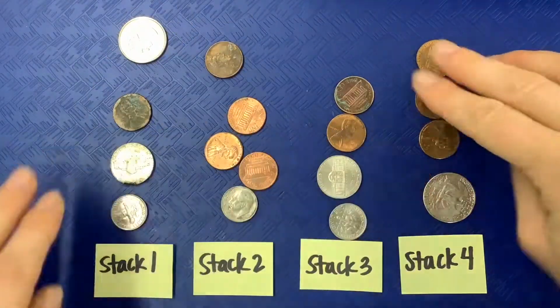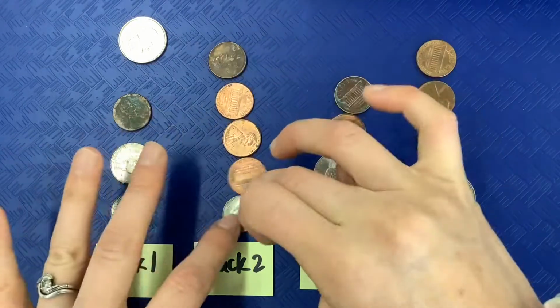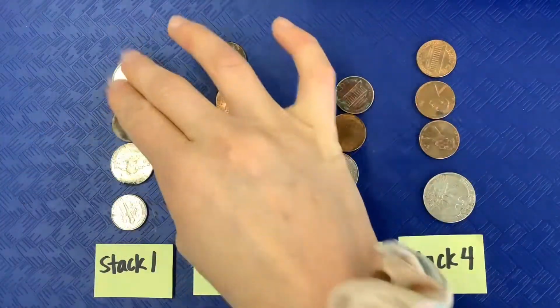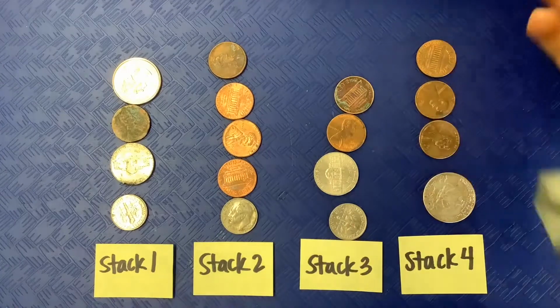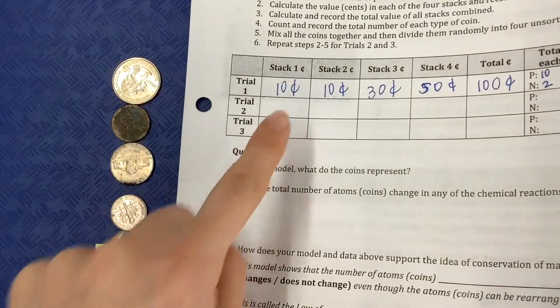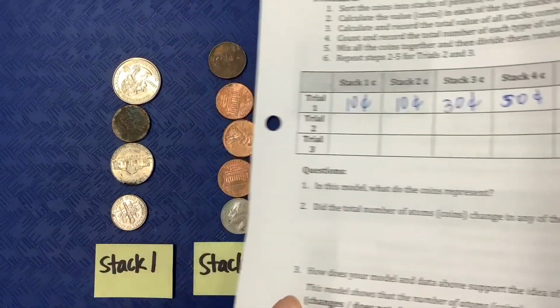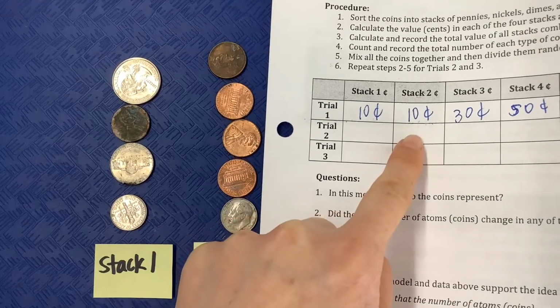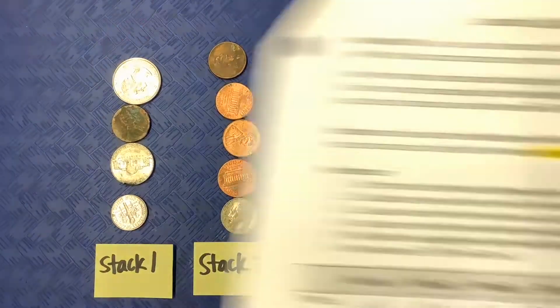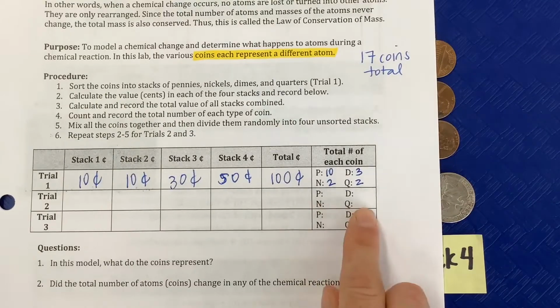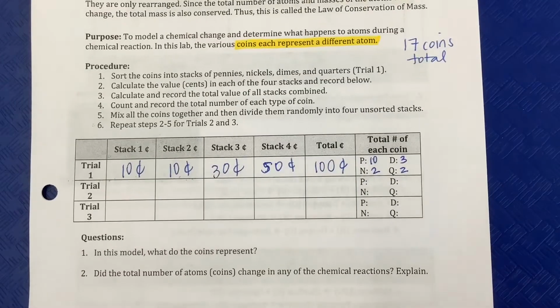All right. So next, you are going to count how many cents are in stack 1 and record it here. How many cents are in stack 2? And you're going to record it on your own for your example there. And then keep doing that, and then record the total number of each. All right. So you're going to repeat the steps.